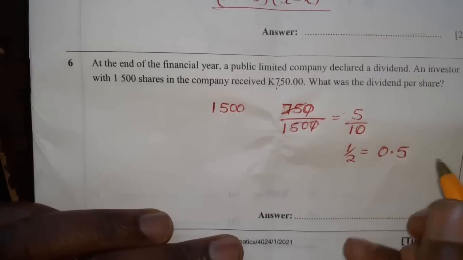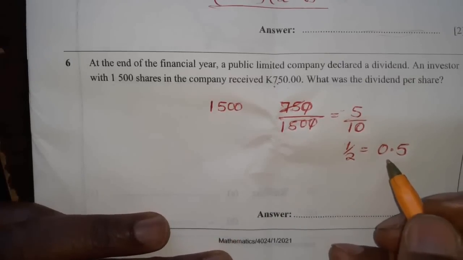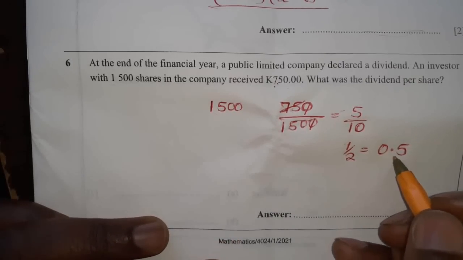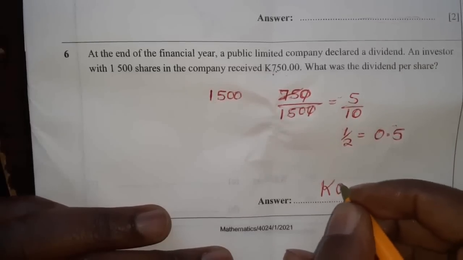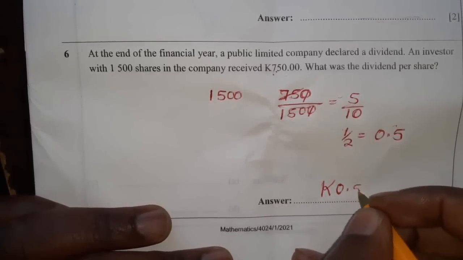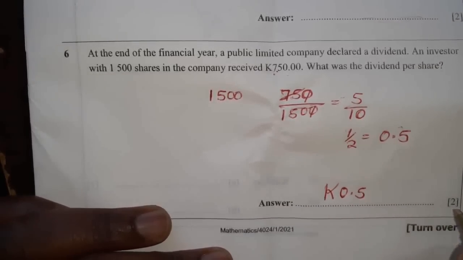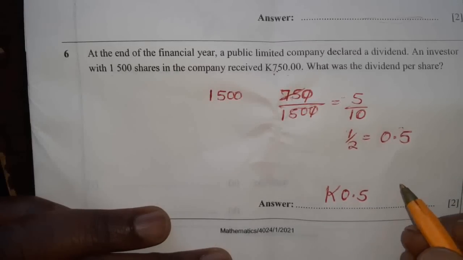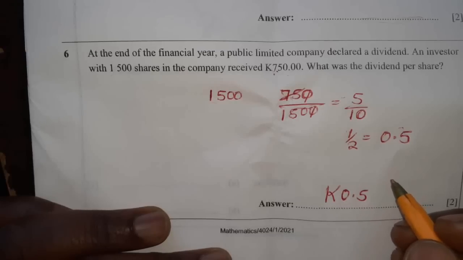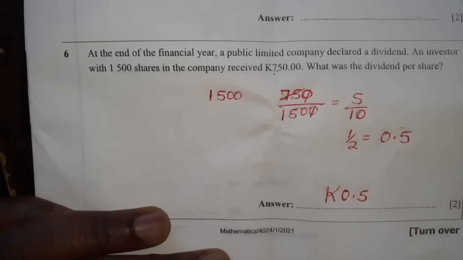Okay. So what do we call this? This is 15 ngwe, isn't it? So we say 50 ngwe. This is the dividend per share. That is what we are supposed to get. So we go to question 7.